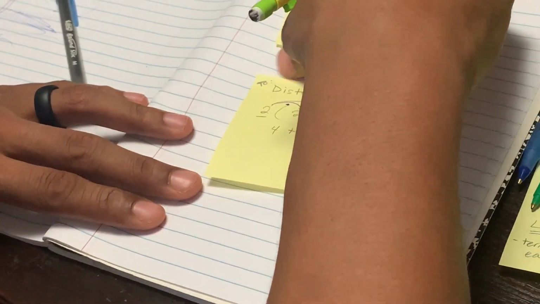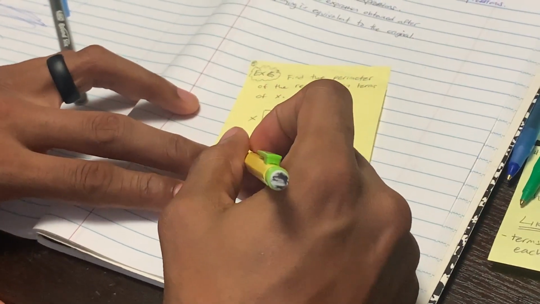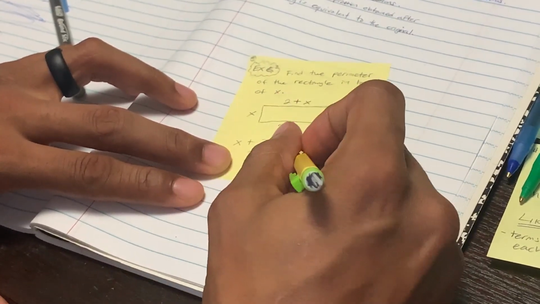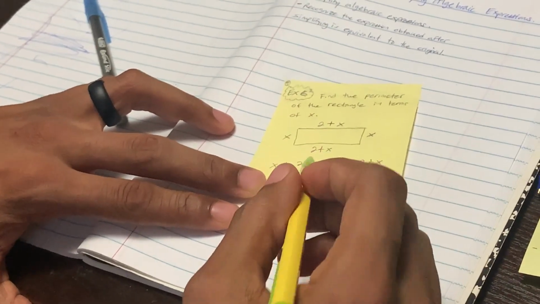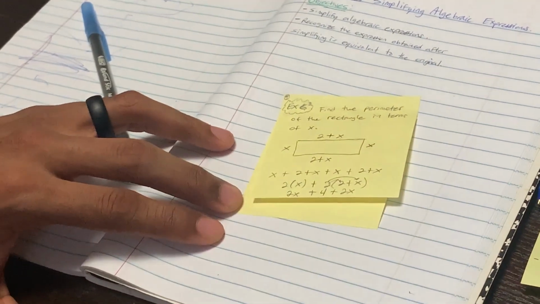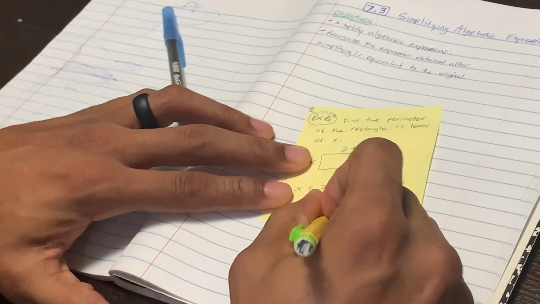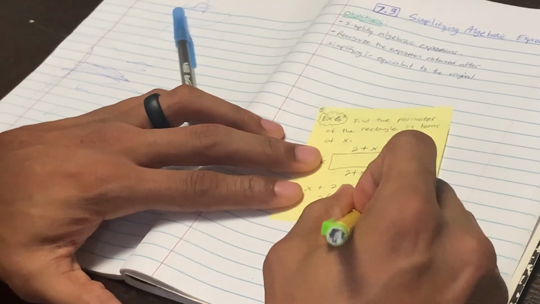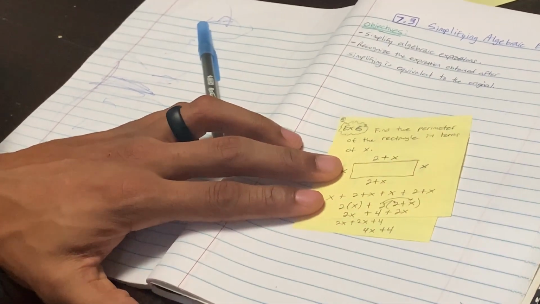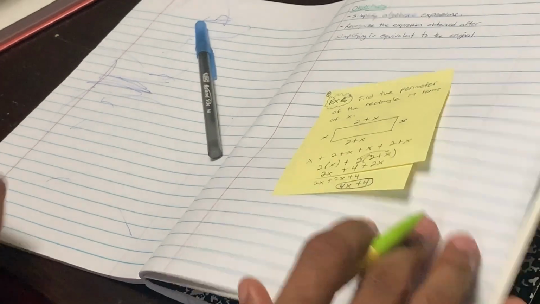Okay? So now when I go back to the above problem, I have 2 times x, which is 2x. Then I have plus what I just figured out, 2 times 2, and then 2 times x. Okay? So I end up having 4 plus 2x. And now I'm going to combine like terms. My 2x and my 2x go together, and my 4 stands alone. 2x plus 2x gives me 4x, and I bring my 4 down. And then I cannot combine any further, so this is the perimeter of my rectangle in terms of x.